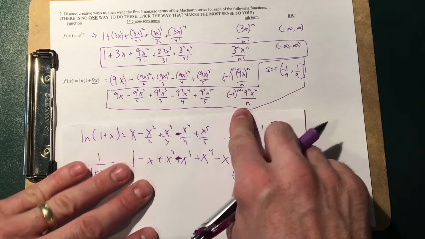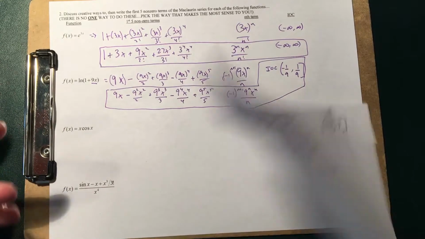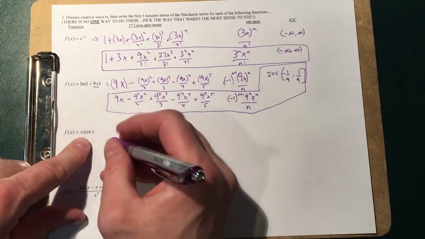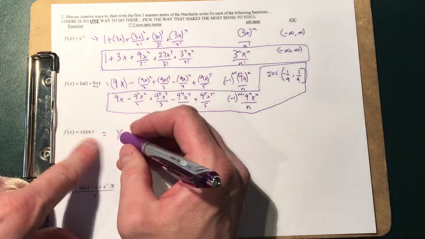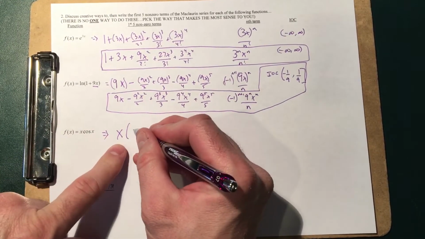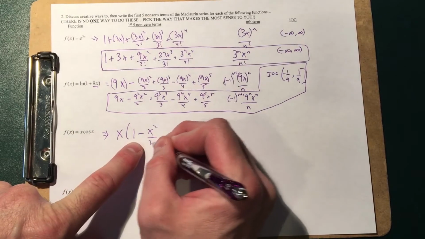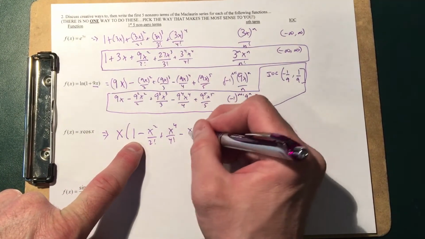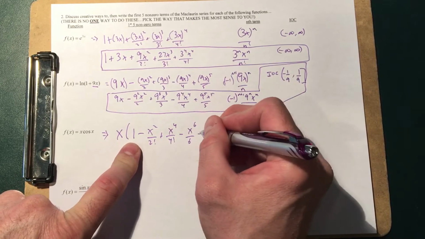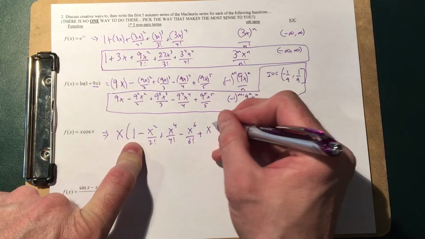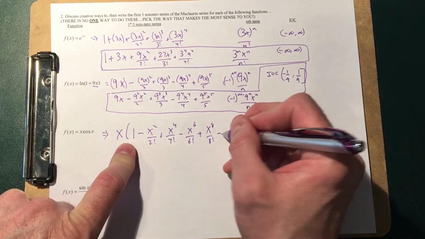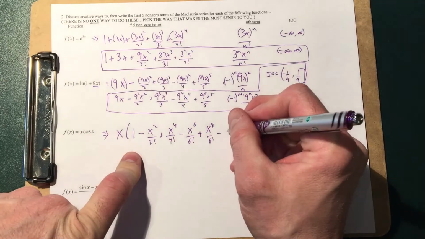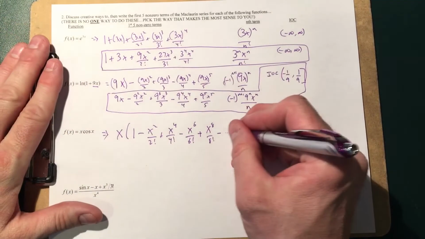Okay, now, number 3. Now, this one is the nicest of all, because all we have to do is remember the cosine series. So this is going to be x times the cosine series, which is 1 minus x squared over 2 bang plus, everybody now, x to the 4th, minus, plus x to the 8th over 8 bang. That's 5 non-zero terms, so we're going to stop it there for a second.